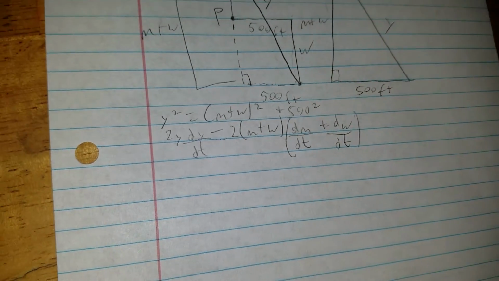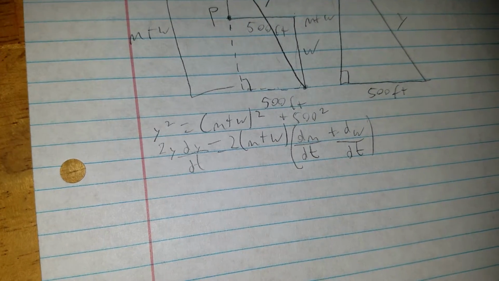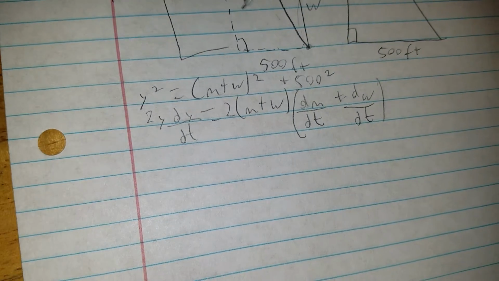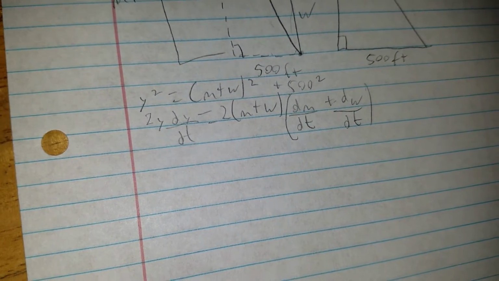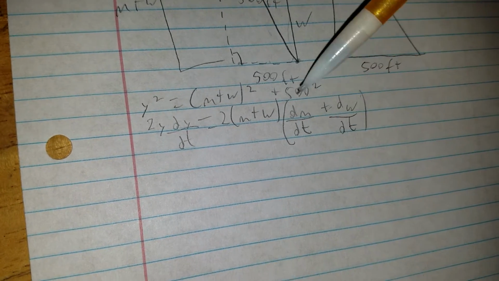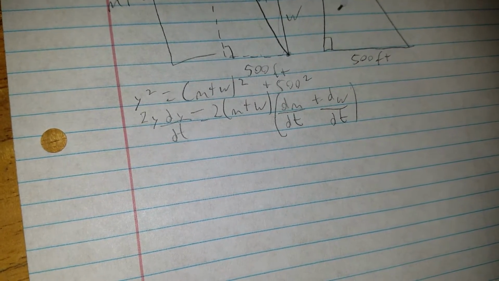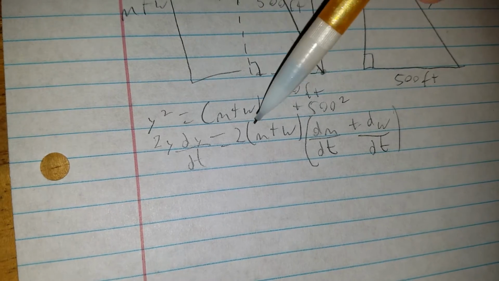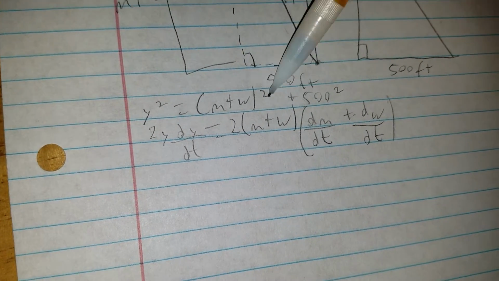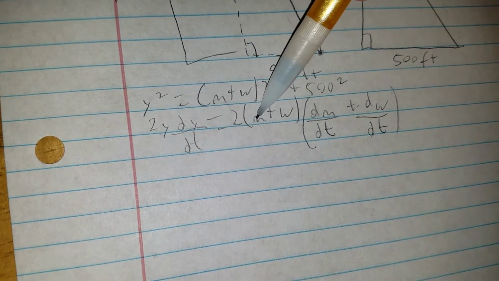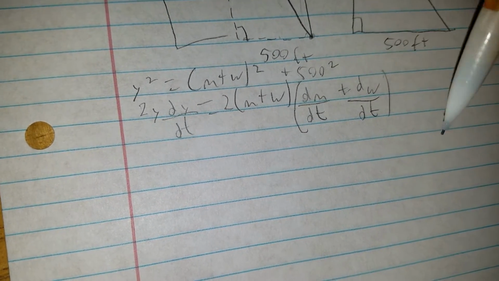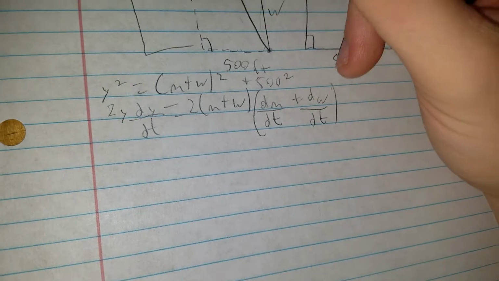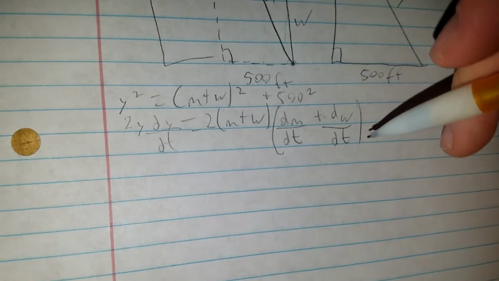Now, you don't necessarily need to know how this works to get this as the derivative, more so than you just need to know to do this when you do this question on the test. But basically we have M plus W, and we're getting the derivative of that relative to time. So dm over dt, plus dw over dt. Now the derivative of the 500 squared is 0.